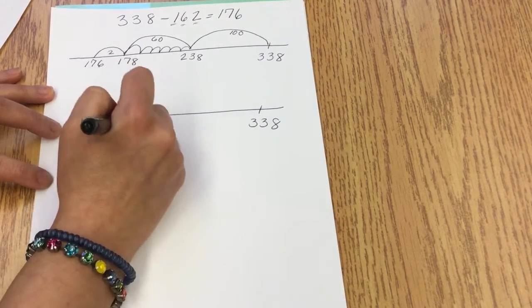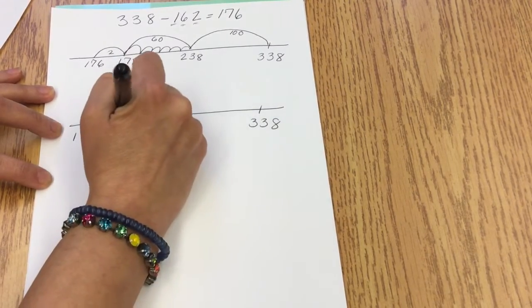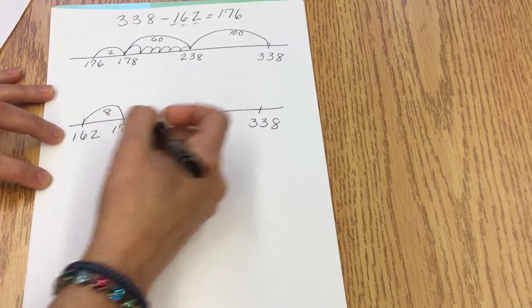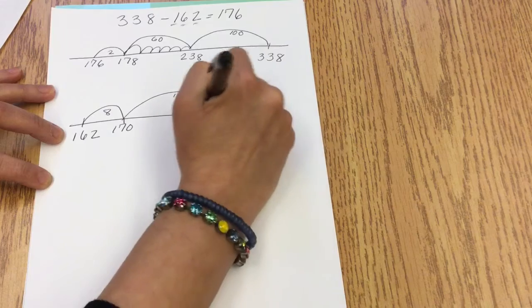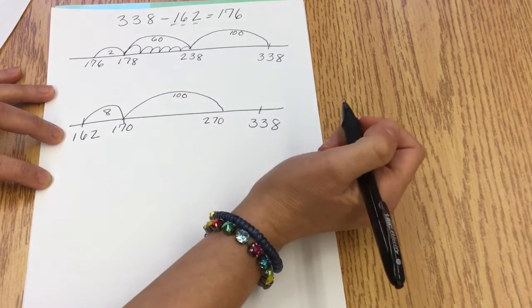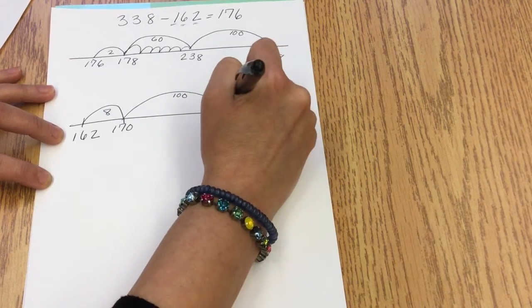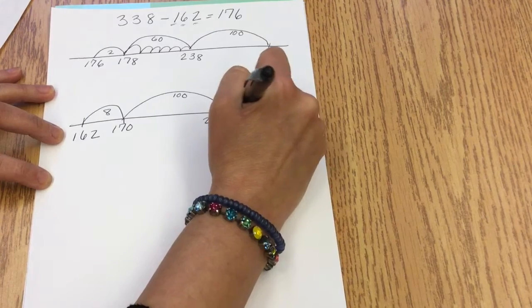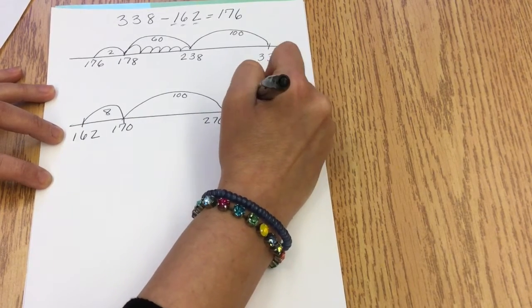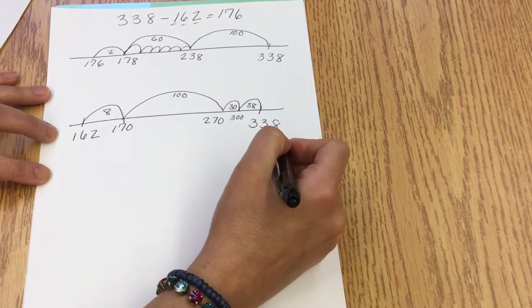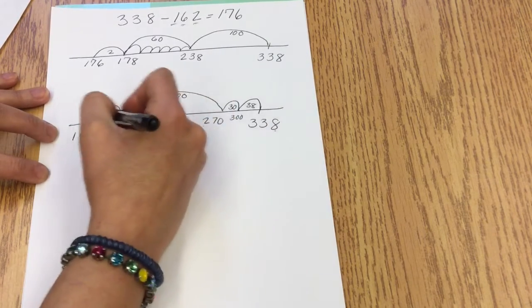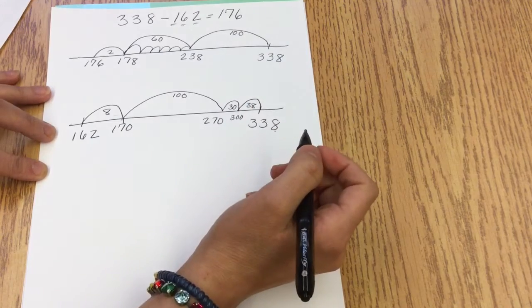So I can go to the nearest friendly 10 and go up to 170. From there, I could take a big jump of 100 to get me to 270. 30 more would get me to 300. 38 more gets me to 338. And so when they add up these numbers, it is 176.